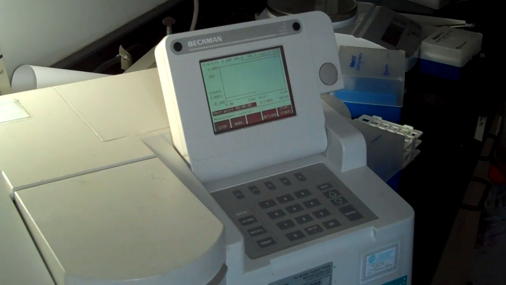I will let it complete its 1 minute run, and then we'll see what the graph looks like. It says storing to file number 2.